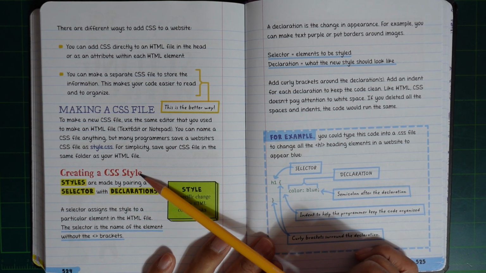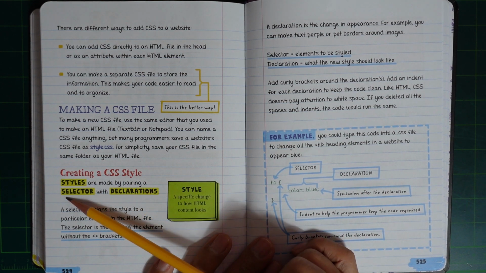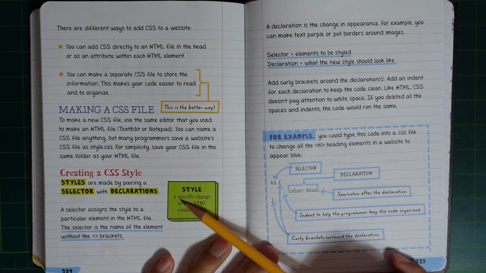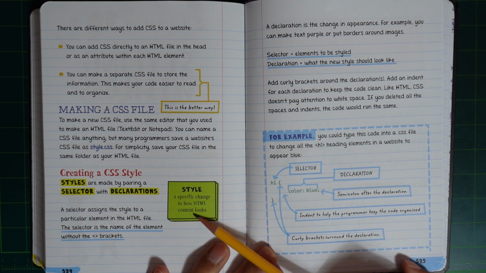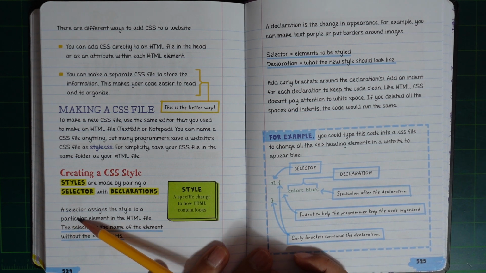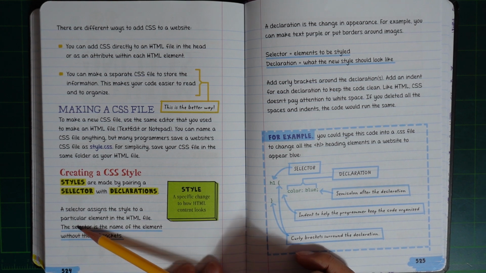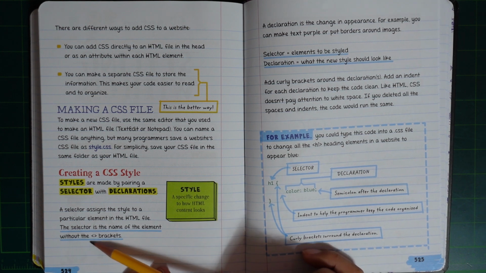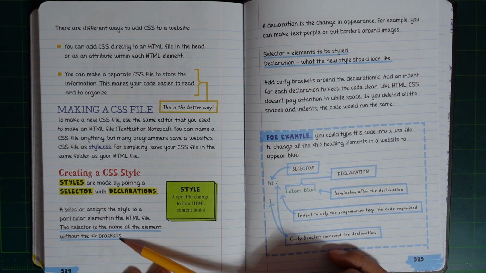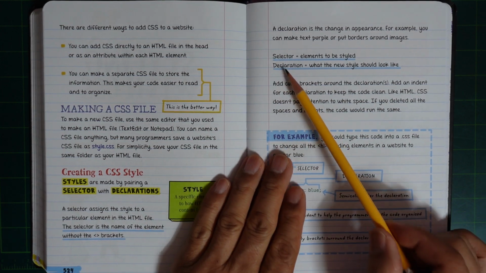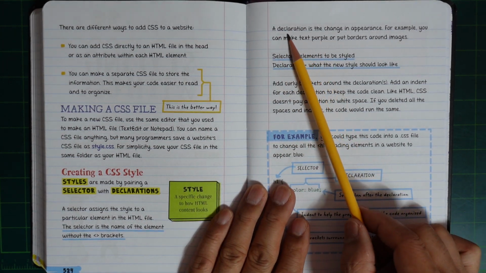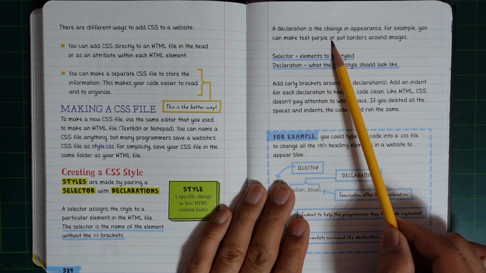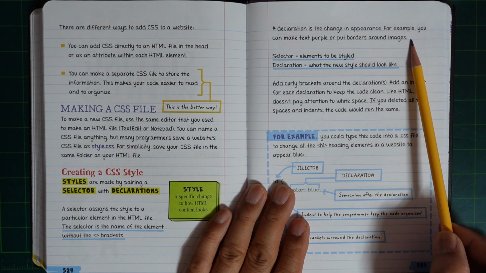Creating a CSS style. Styles are made by pairing a selector with a declaration. Style: a specific change to how HTML content looks. The selector assigns the style to a particular element in the HTML file. The selector is the name of the element without the angle brackets. The declaration of the change is the appearance. For example, you can make text purple or put borders around images.